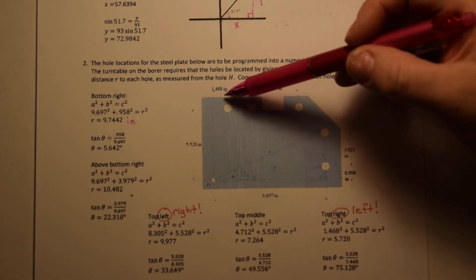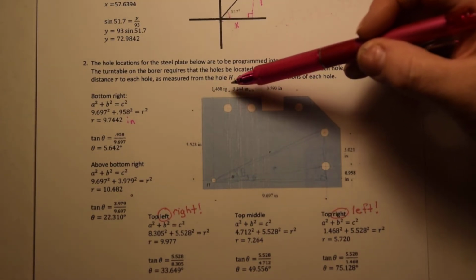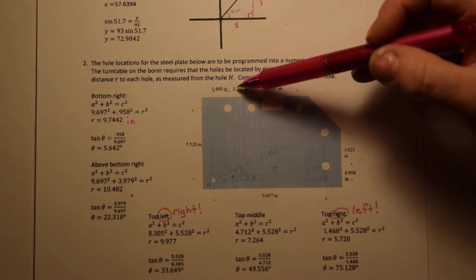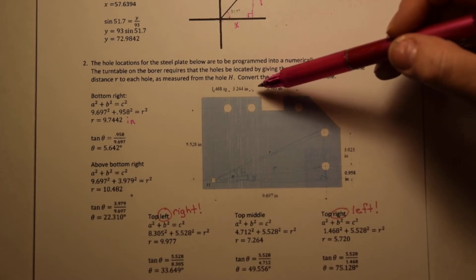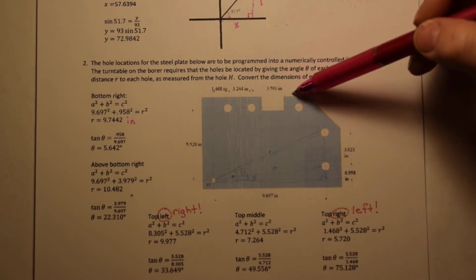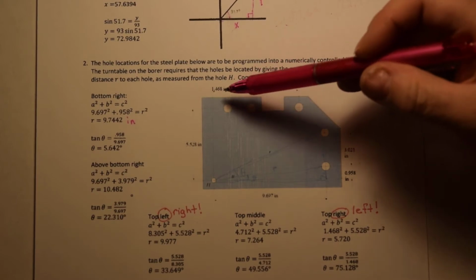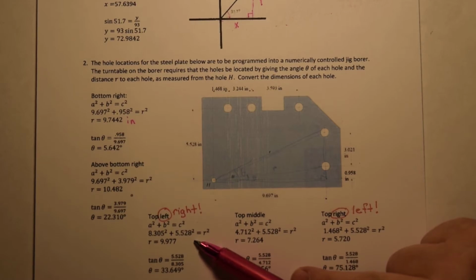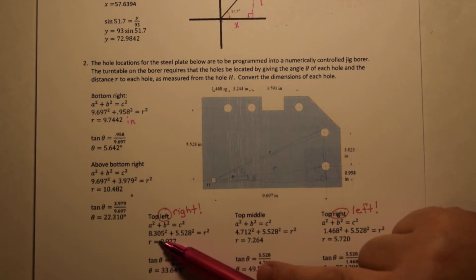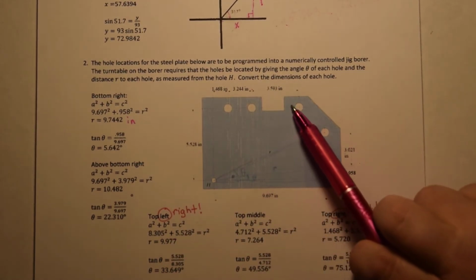And so we go over this 1.468, and then we go over another 3.244, and then go over another 3.593 inches. So add those three numbers up, and you get the 8.305 number. Okay, so that takes care of x.